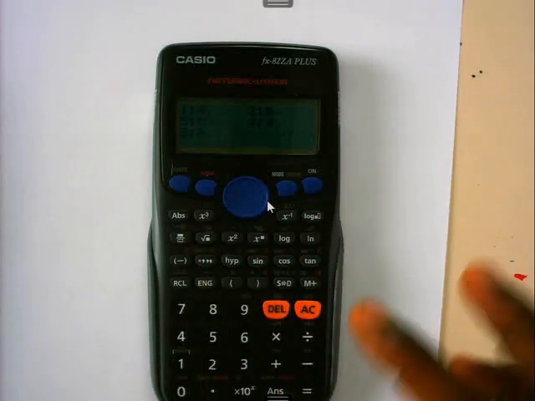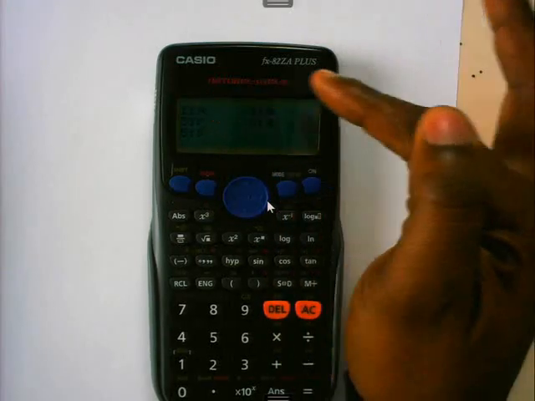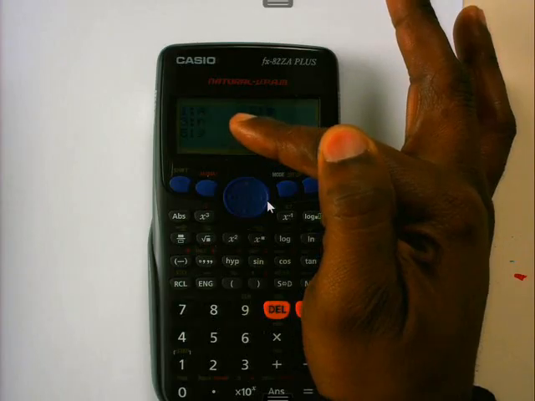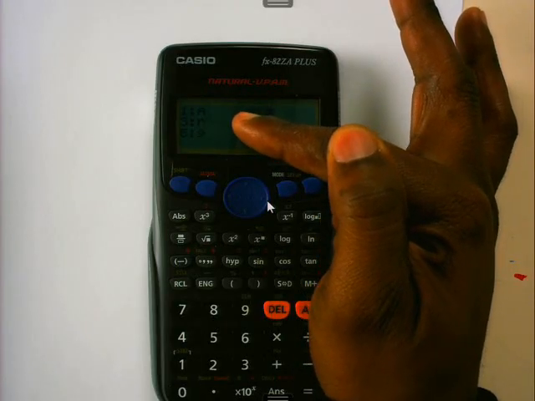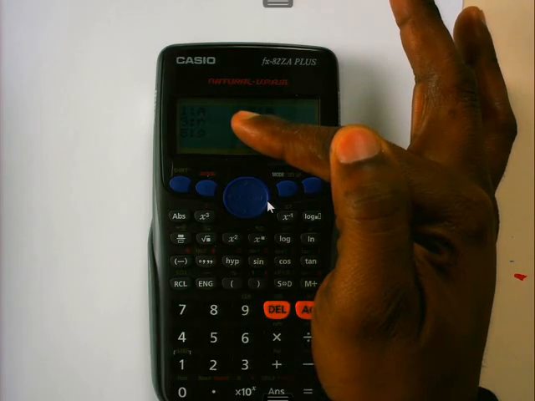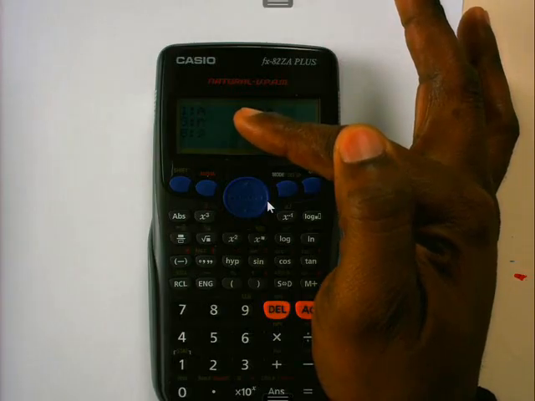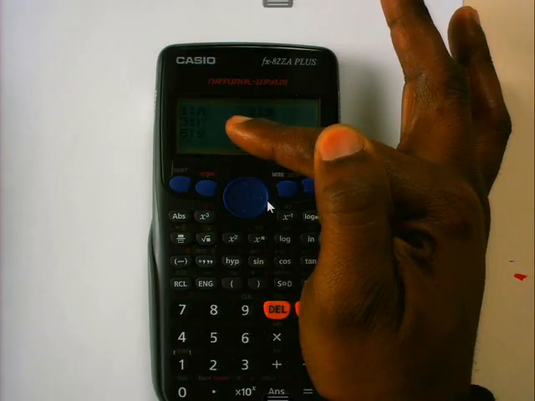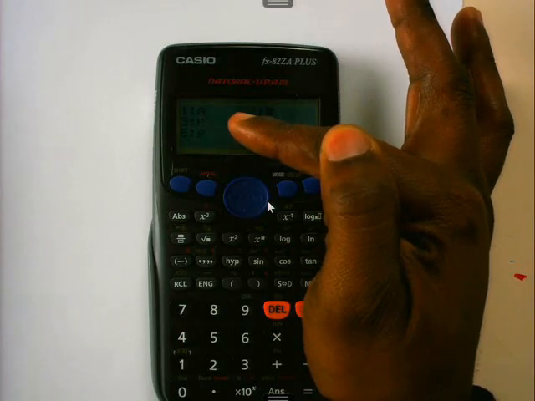I press 5. We have used the value of A, we have used the value of B. But can you see there, number 3 is R. We need to talk about R. We can now talk about R. Now, R is the correlation coefficient.